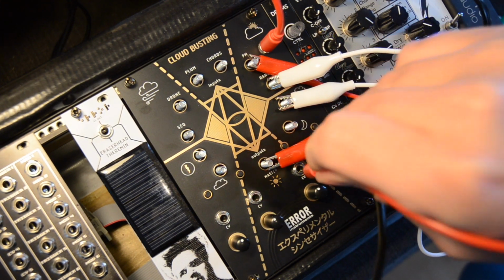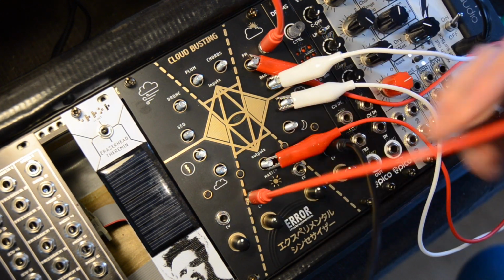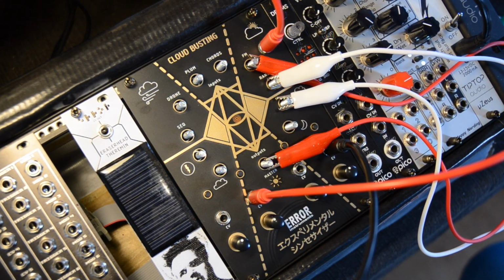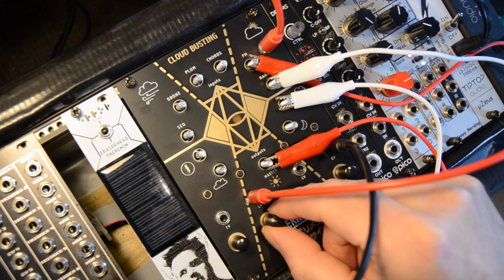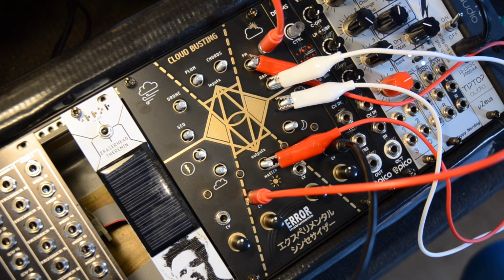Or let's try going into the volume. Turning up the rate of the LFO. Kind of works as a tremolo.